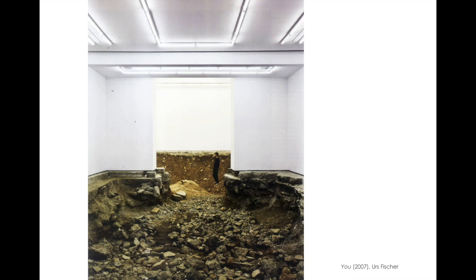This is another work by Urs Fischer called You. And for this work, he essentially dug up the floor of the gallery so that when you walked in the gallery, you were walking in a space that you never would walk ever. So this was intended to create an experience that the viewer would never have of the gallery space and see unseen components.